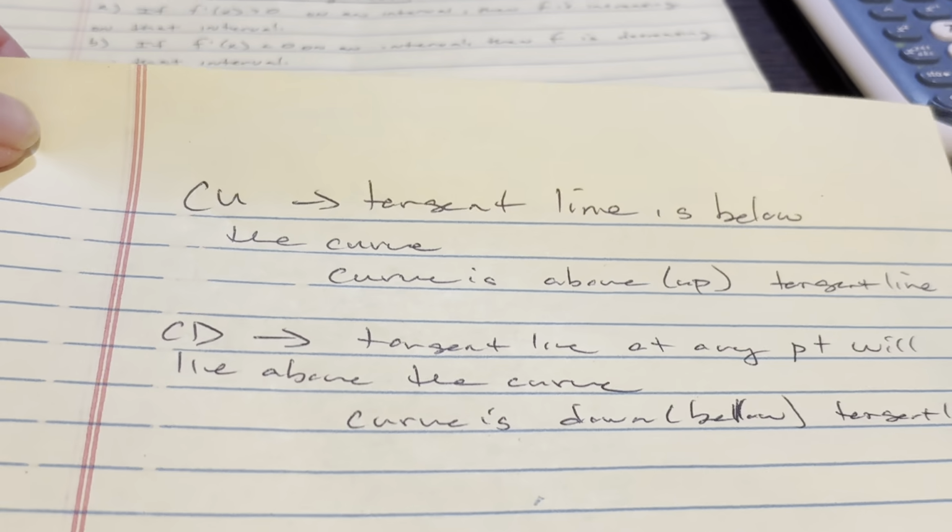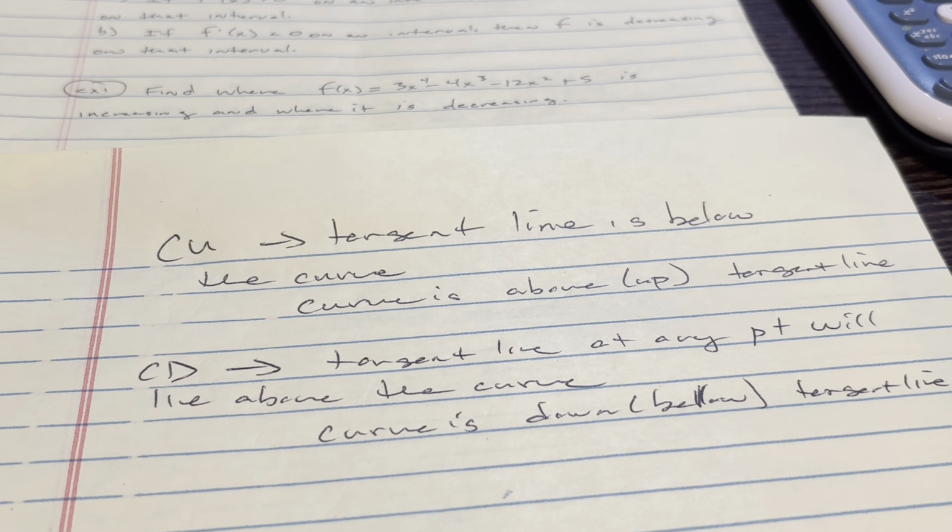All right, so concave up means the tangent line is below the curve. So the curve is above the tangent line. If I draw a tangent line to a concave up curve, the line would be below it. Concave down means the tangent line is going to be above the curve. So the curve is below the tangent line. I draw a tangent line and the curve is below it, or down. Concave down. Inflection points are pretty interesting and important. We'll talk about their applications when I see you again in class.